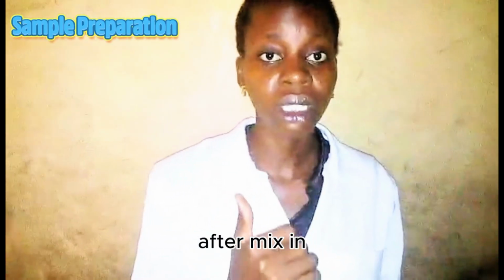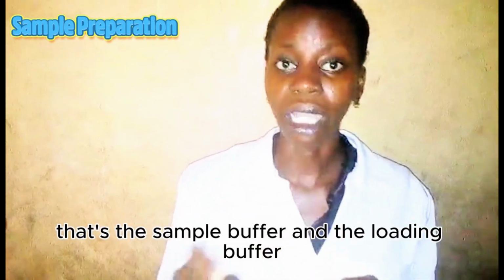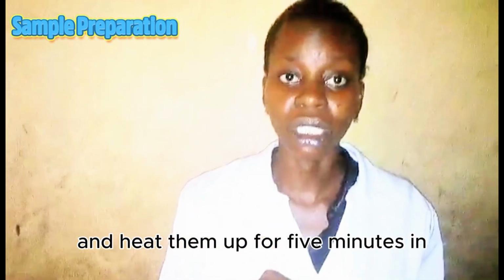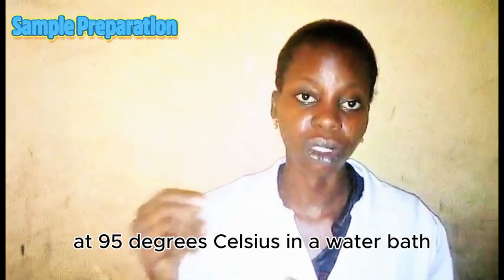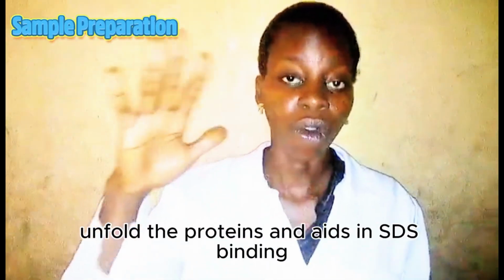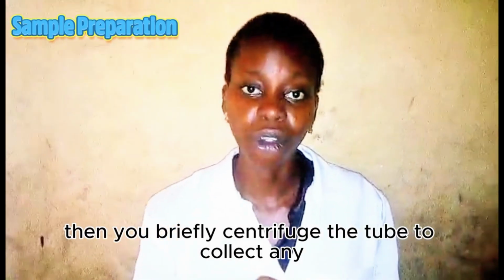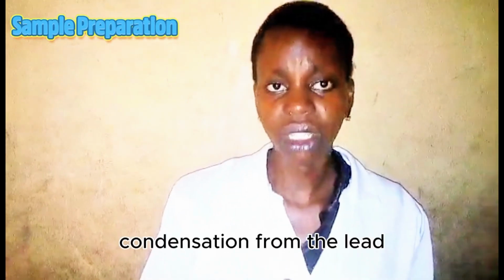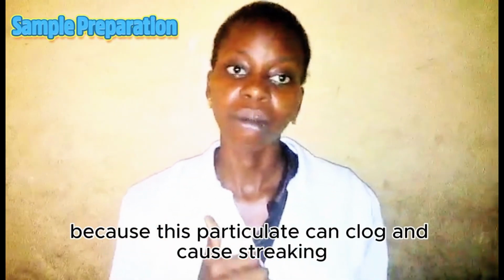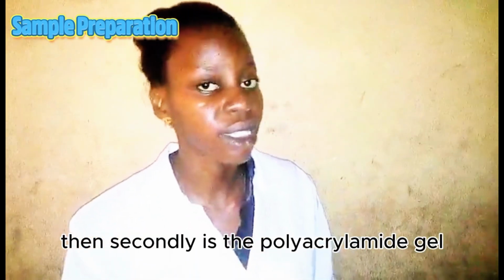After mixing the above mentioned, that's the sample buffer and the loading buffer, you add them to the protein samples and heat them up for 5 minutes at 95 degrees Celsius in a water bath. The essence of this heating process is to help to completely unfold the proteins and aid in SDS binding. Then you briefly centrifuge the tube to collect any condensation from the lid and pellet any insoluble particulate matter, because this particulate can clog and cause streaking. Then secondly is the polyacrylamide gel.